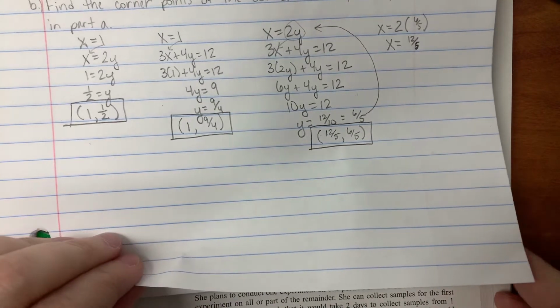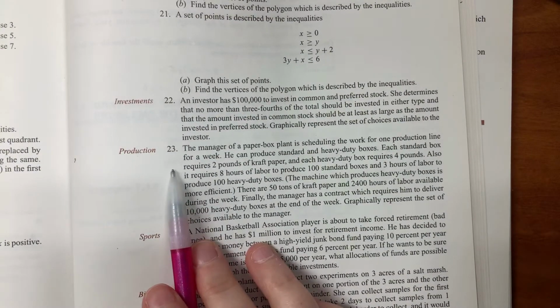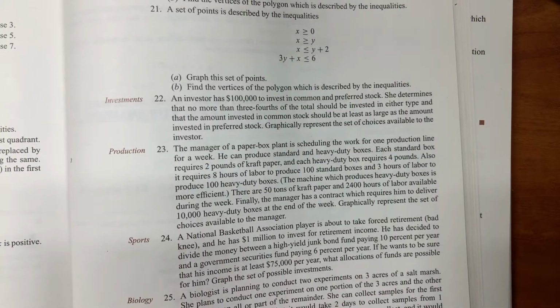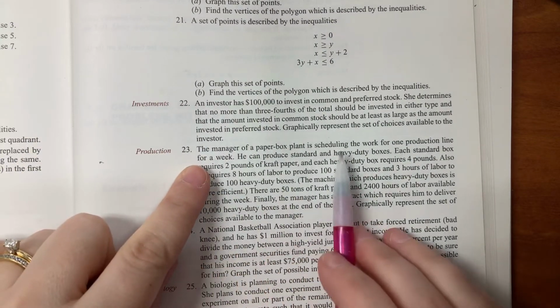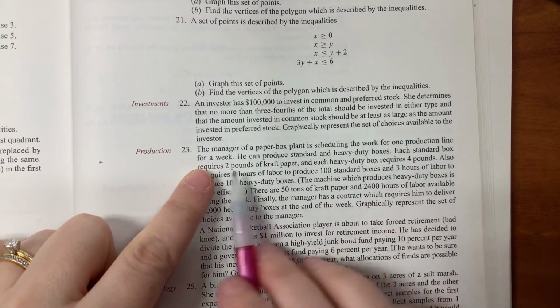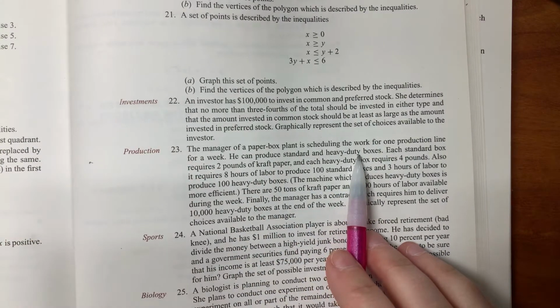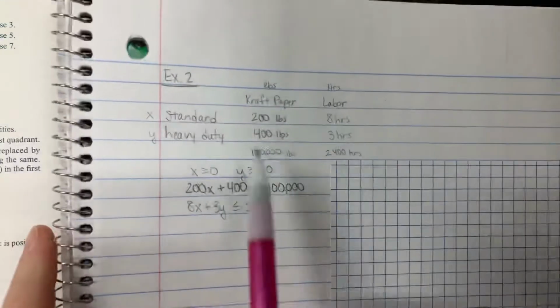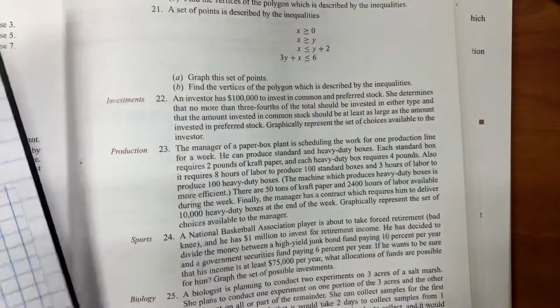The second problem in this lesson is a word problem. So number 23 in your book is what I'm going to look at for the example. You guys are going to do number 25. So 23 says the manager of a paper box plant is scheduling the work for 1 production line for a week. He can produce standard and heavy duty boxes. So those are my 2 types of boxes that I wrote down. I said standard and heavy duty. That's my X and my Y.